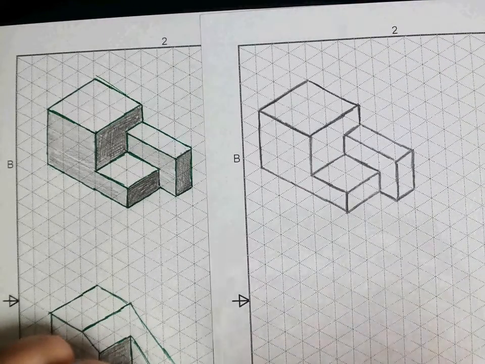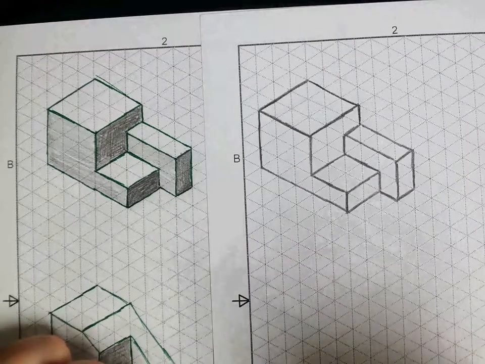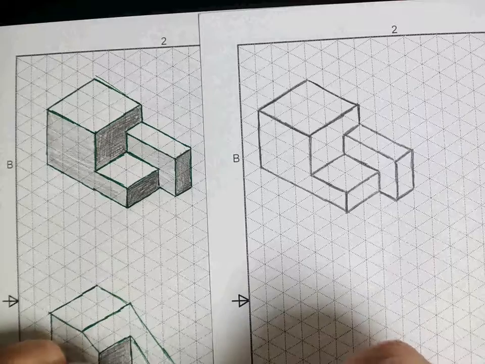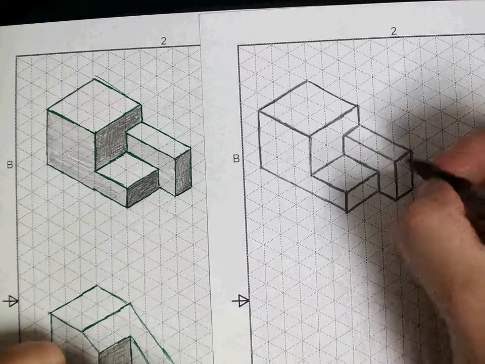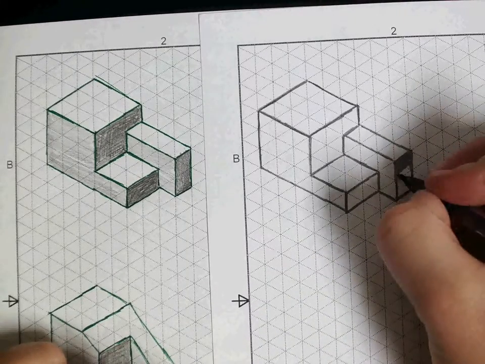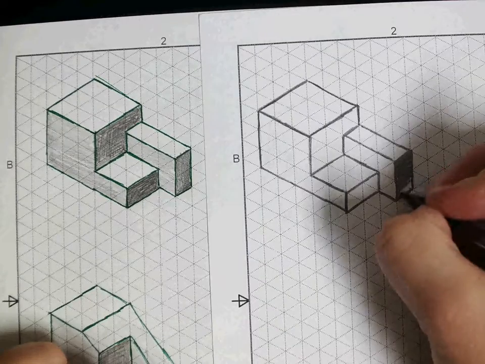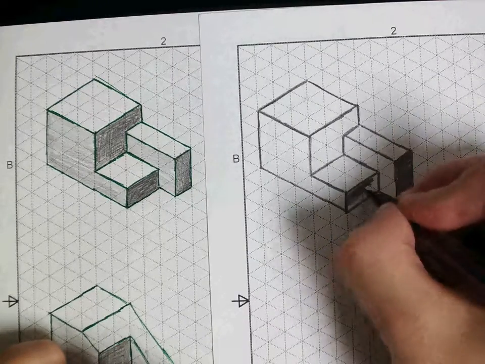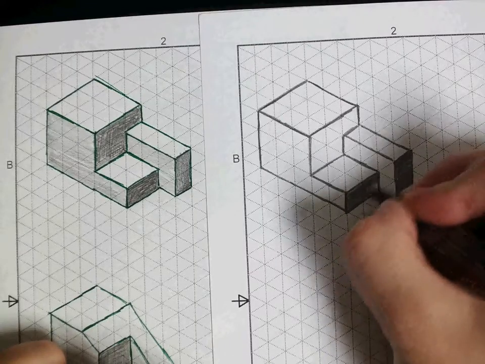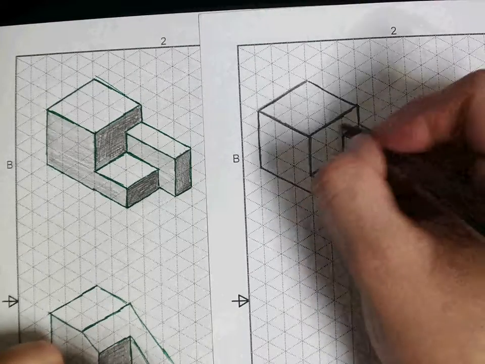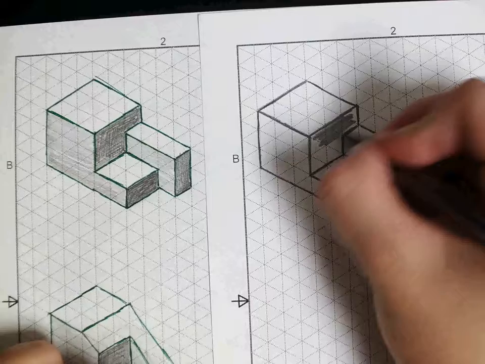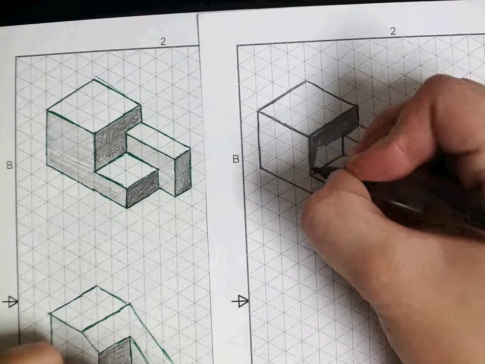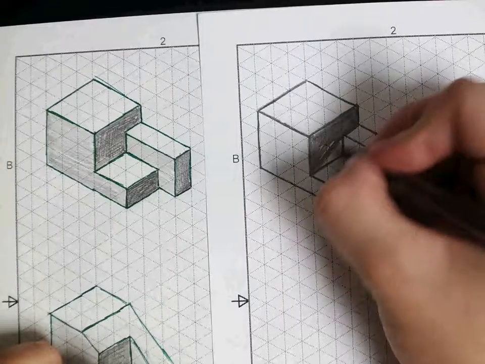Just like before, we want to do our tonal shading. Our side is going to be the darkest, our front is going to be middle, and the top stays blank. So the side is the darkest, just like this. But you also see this part from the side, and you see this part from the side. So we have these 3 pieces that we see from the right.